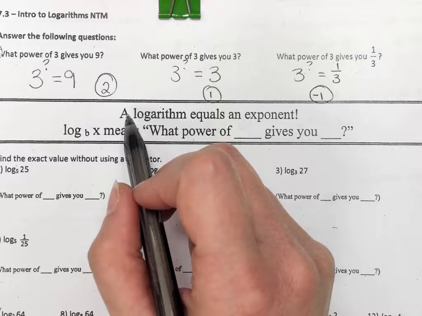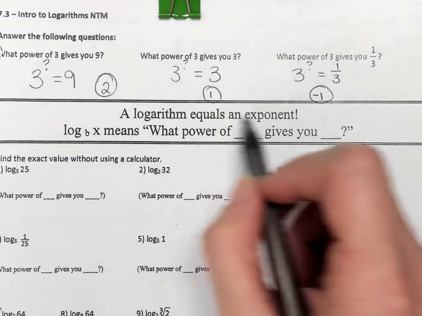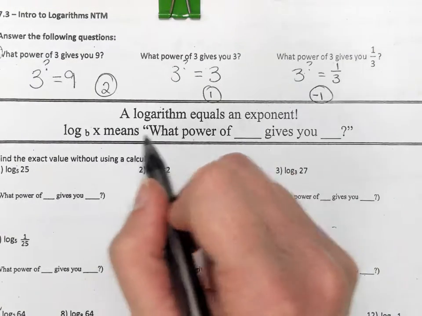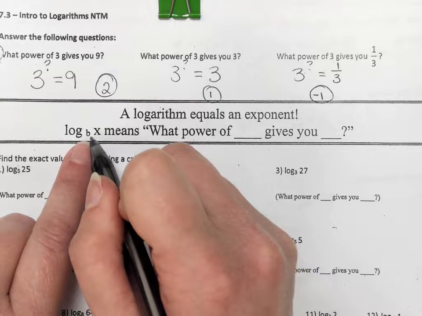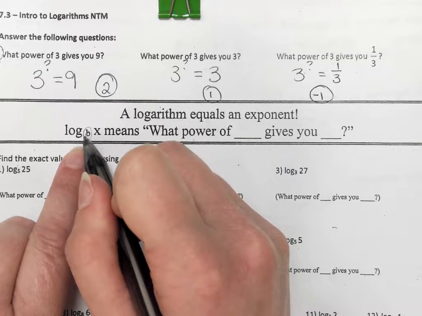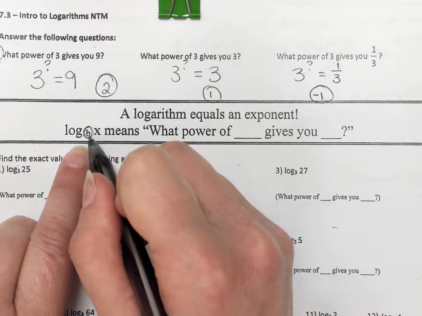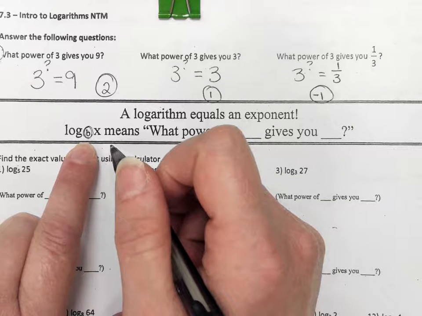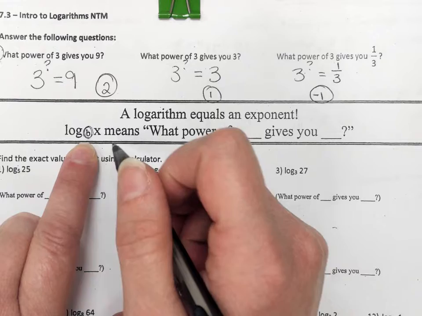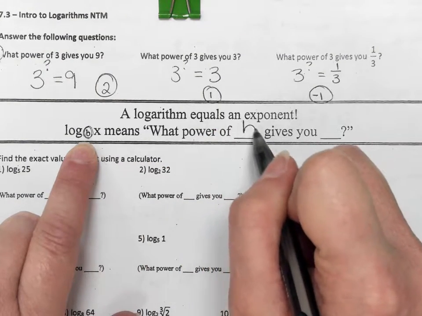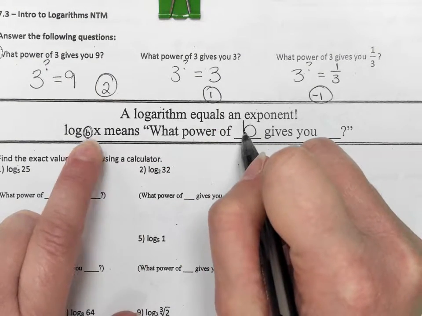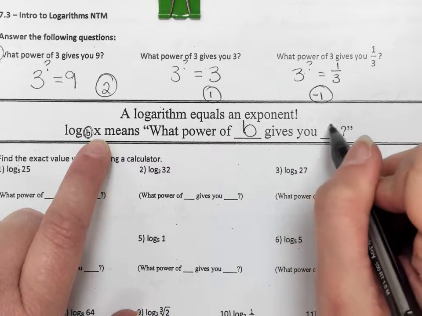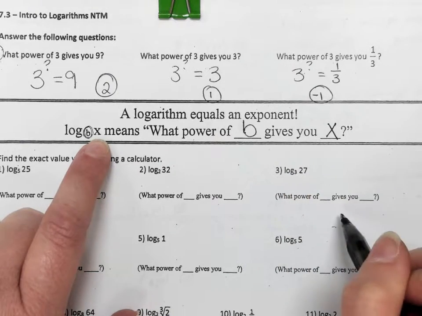So all a logarithm is, is another way to rewrite an exponent, okay? So here we go. What's your base? Anybody? Come on, guys. I just circled it. B. So what power of B gives you, what's the other letter? X. Very good.